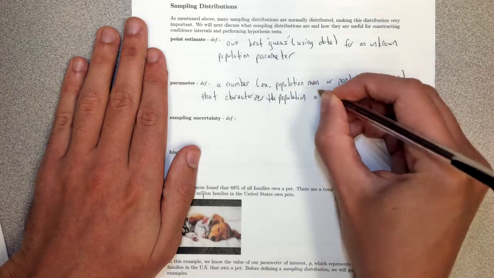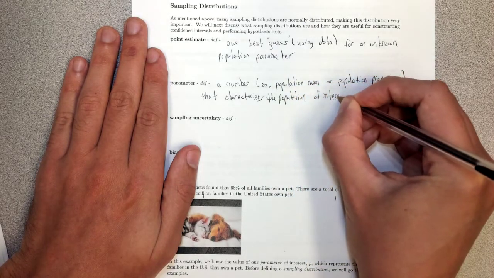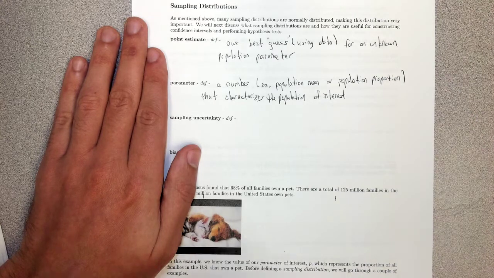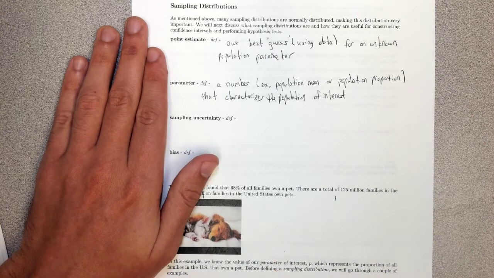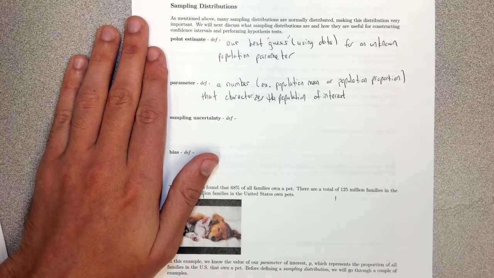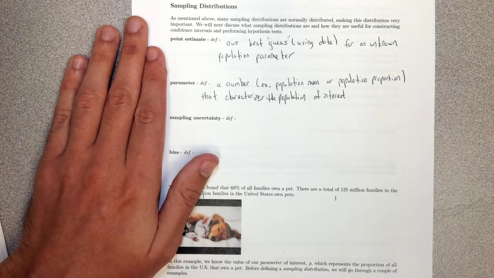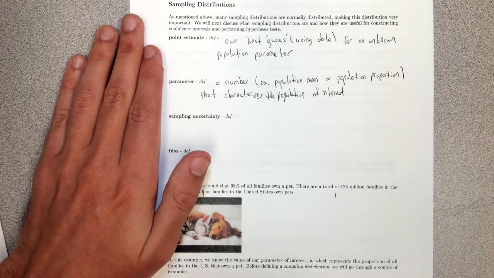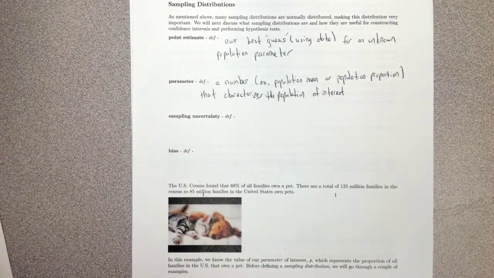Remember, your population of interest is really defined by the researcher. You might be interested in how SLU students respond to something, and so students at SLU would be your population of interest. You might be interested in American adults and their drinking habits, and then your population of interest is all American adults over the age of 21.